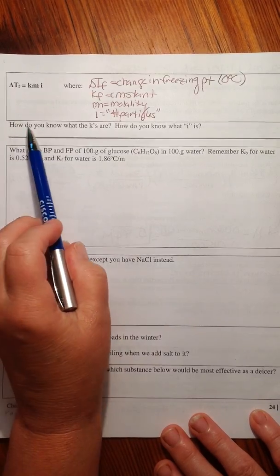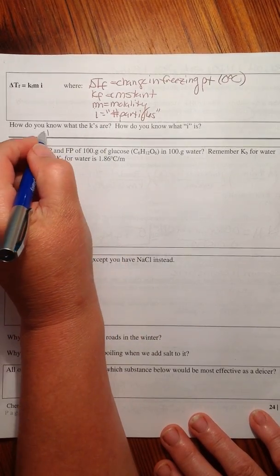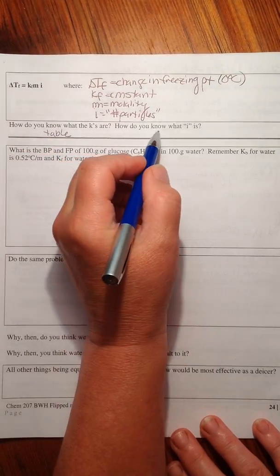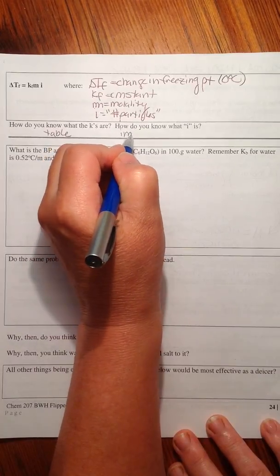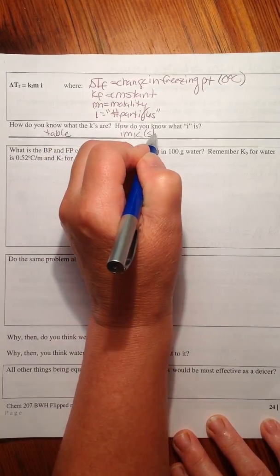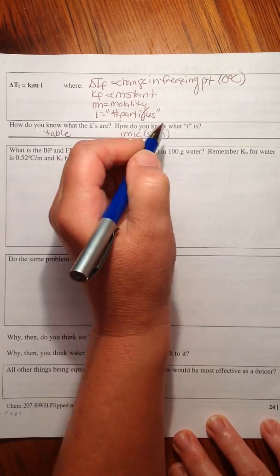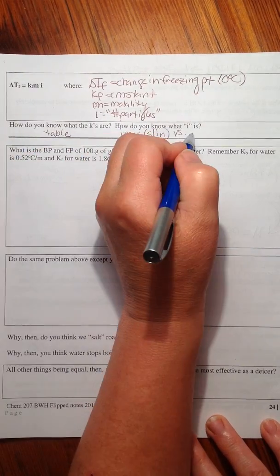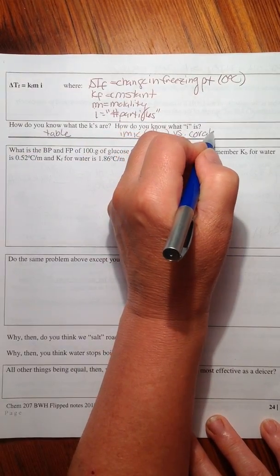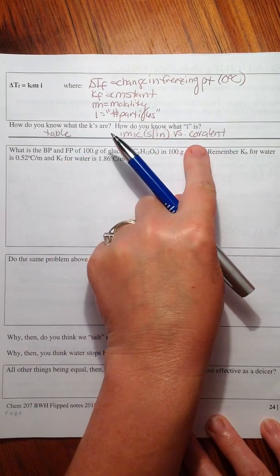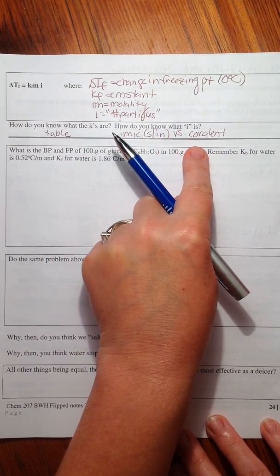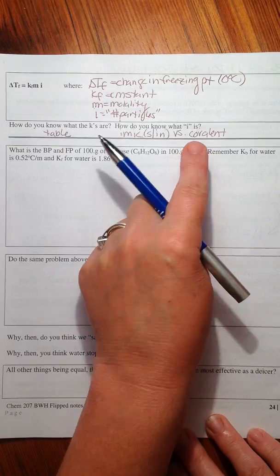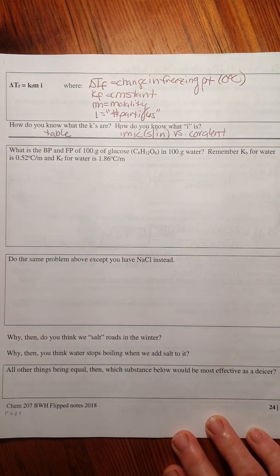So how do you know what the K's are? You look them up in a table. How do you know what the i's are? You have to know if it's ionic, soluble, or insoluble versus covalent or non-ionic. Non-ionic means you only have one particle. Okay, so let's give this a try.